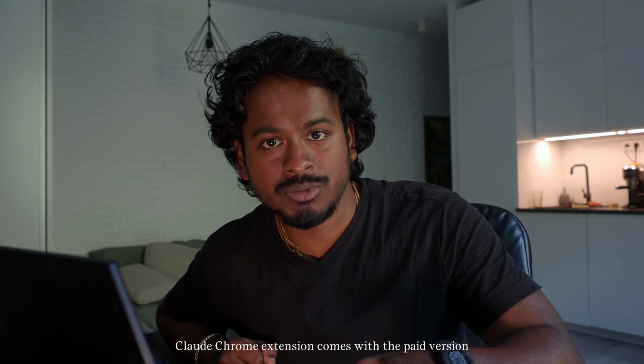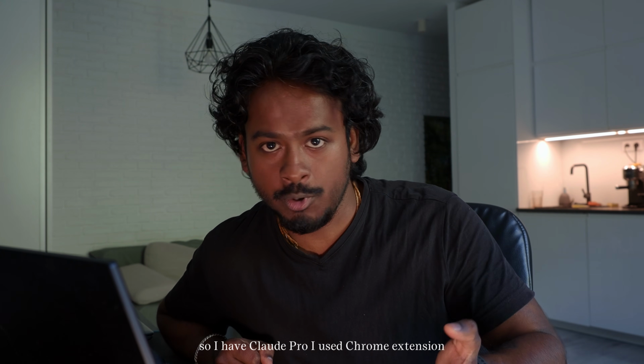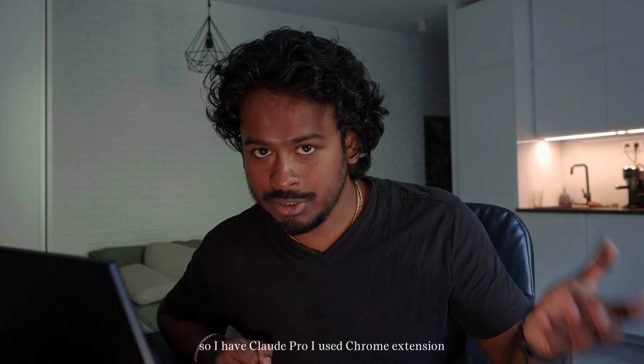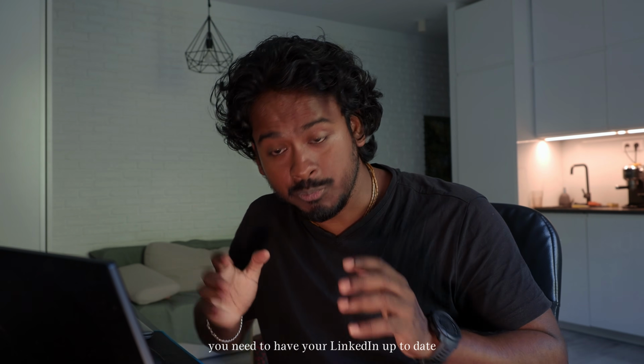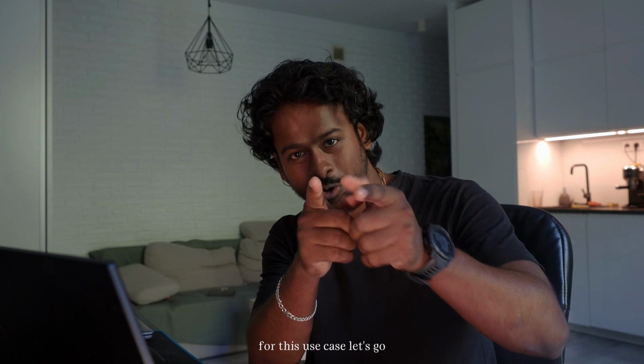Two caveats. First thing first, Claude Chrome extension comes with the paid version. So I have Claude Pro, I used Chrome extension, it's available. Second caveat, you need to have your LinkedIn up to date for this use case. Let's go, let's jump in.